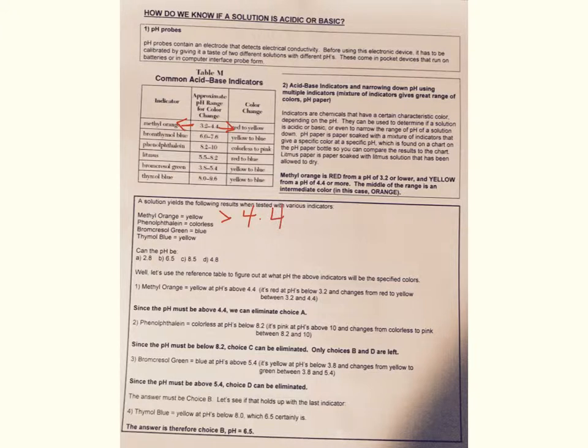Phenolphthalein, it's colorless. So if we look at phenolphthalein, colorless is less than 8.2. Bromcresol green is blue. So if we look at Bromcresol green, it's got to be greater than 5.4. And thymol blue, it is yellow, which means that it has to be less than 8.0. So therefore the pH can be what?